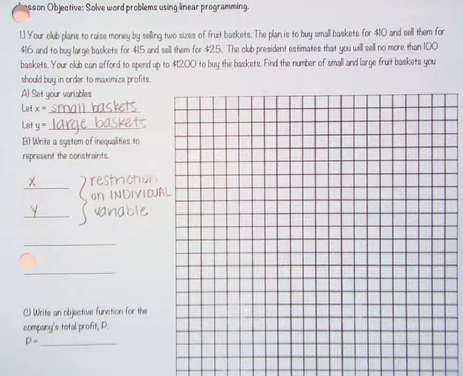Is there anything in this problem that says, for example, we have to sell at least 2 small baskets? Is there anything that says we can't sell more than 10 large baskets? Is there a restriction on an individual variable?